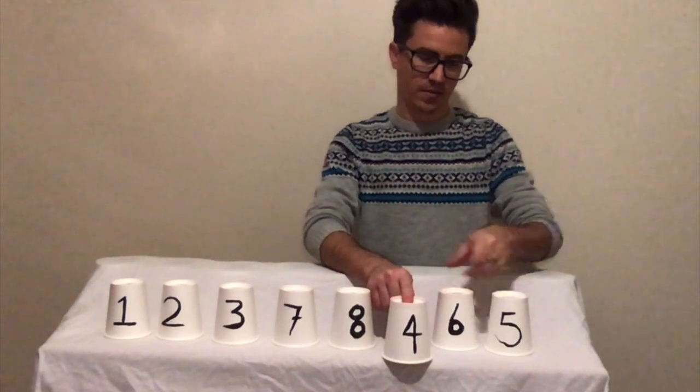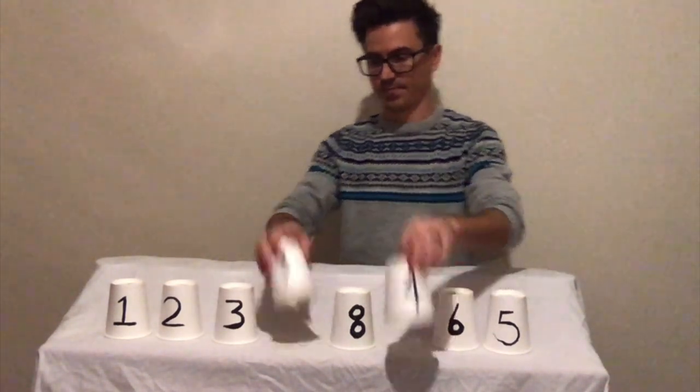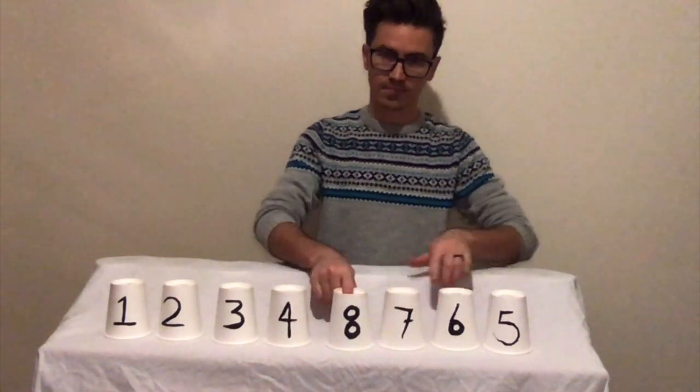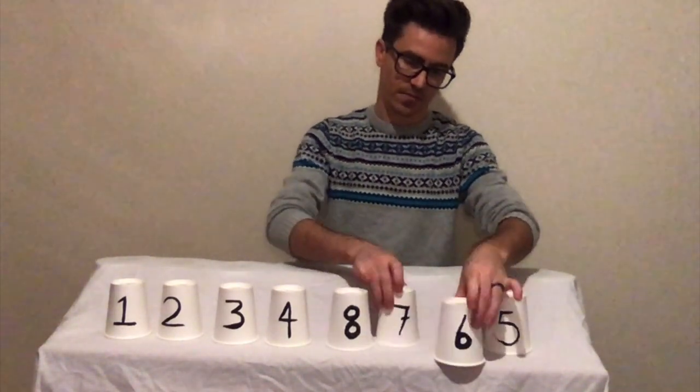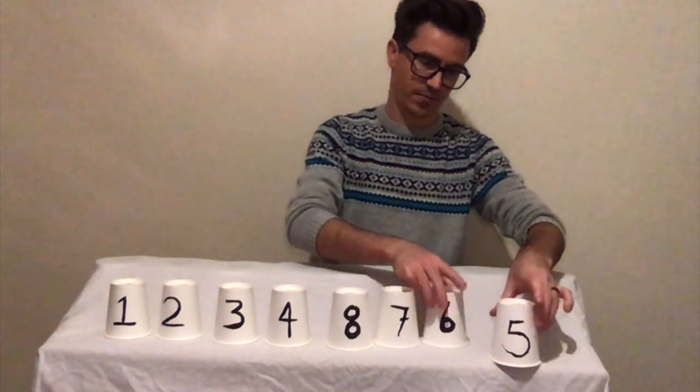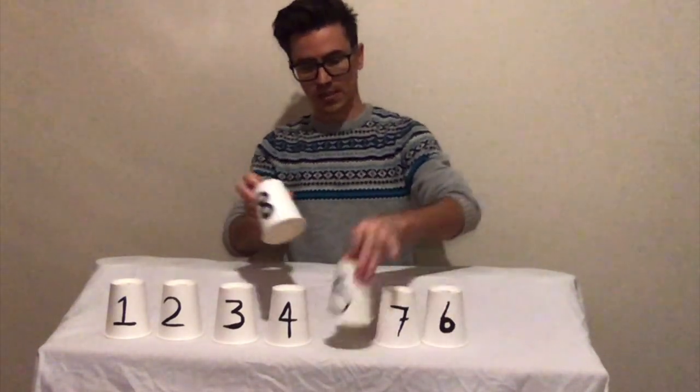And 4 and 6, 4 and 5. 4 is the smallest. 8. 7 is smaller than 8. 6 is smaller than 7, 5 is smaller than 6. So that gets swapped over with 8.